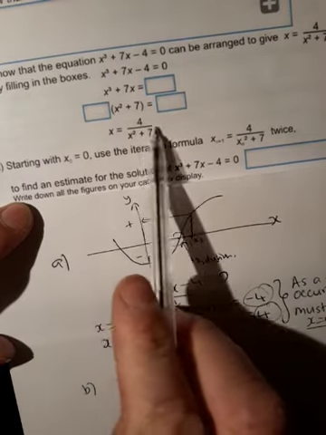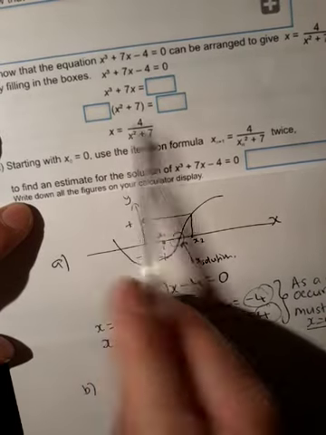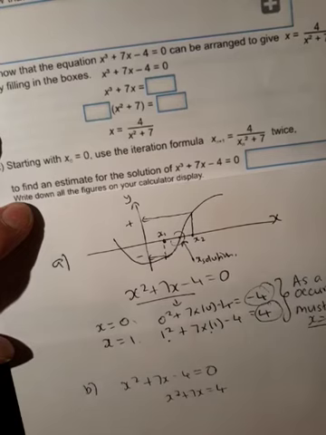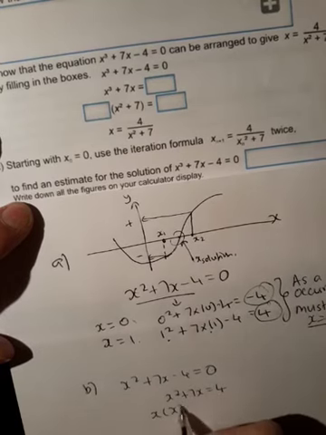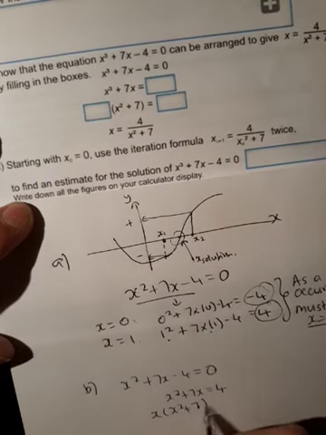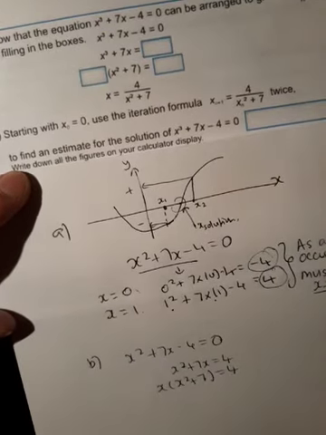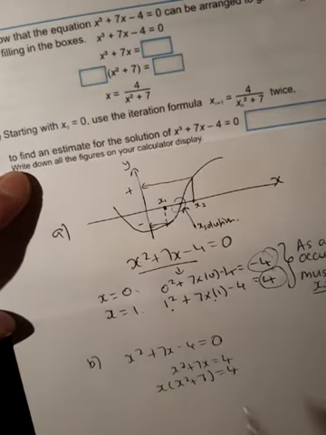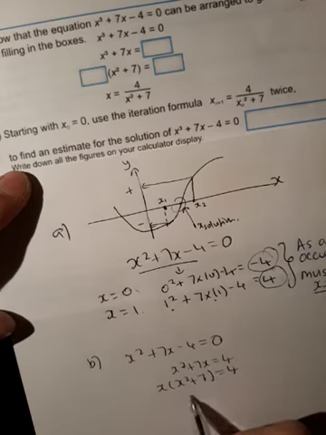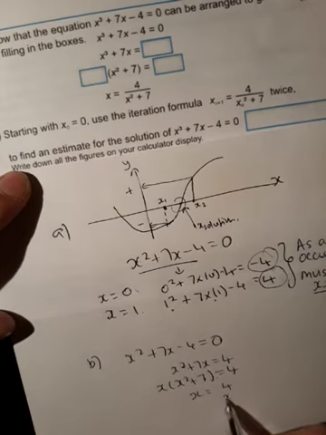Then you're factorising: x squared plus 7x, so I take x outside the bracket. Then all you have to do to get the iterative formula is divide by x squared plus 7, so we get 4 over x squared plus 7.